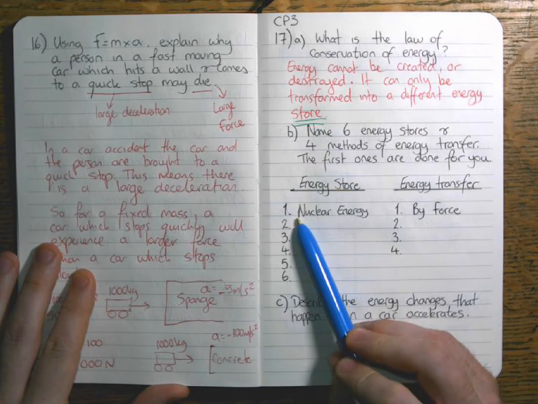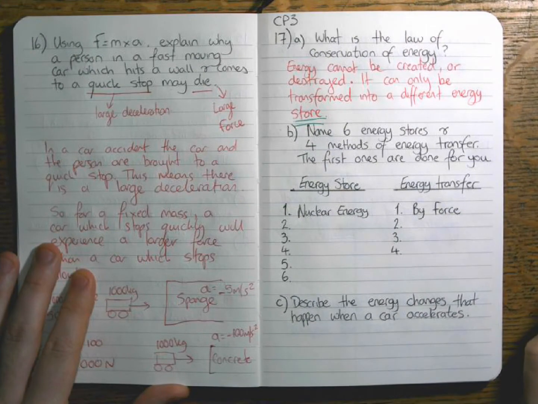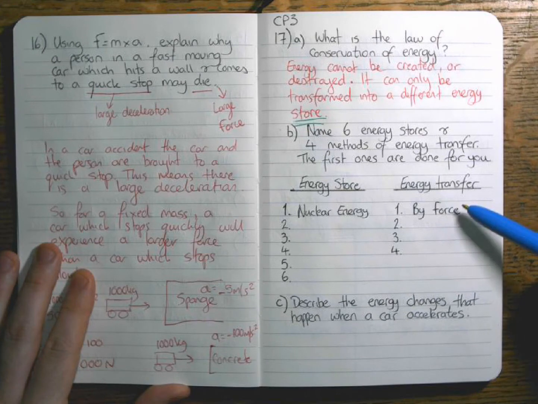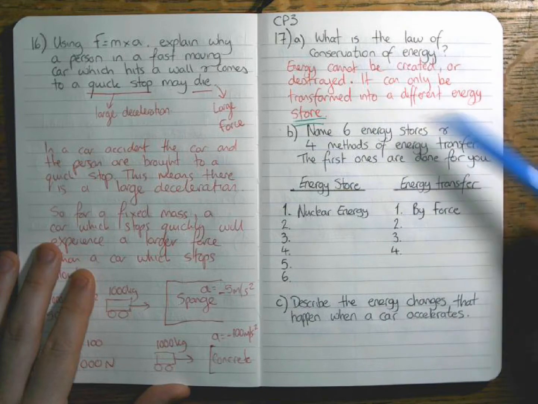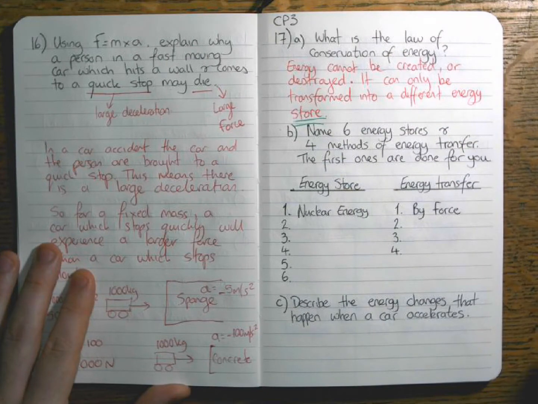In this case, nuclear energy, it means that every nucleus of every atom has the potential to release energy. Therefore, nuclear energy is the store of energy in the nucleus. An energy transfer is how we could actually change this energy into a different store. So what methods can we actually transform the energy into a different energy store? So see if you can fill them out yourself, and I'm going to go through that in a couple of seconds.